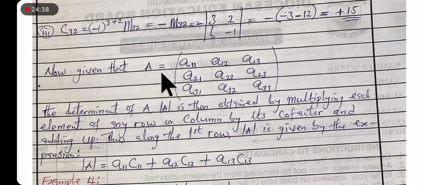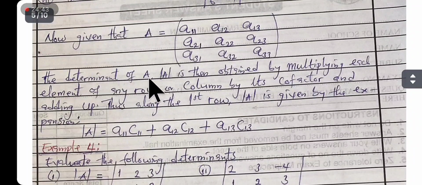So now, given that A is equal to this matrix, the determinant of A, written as determinant of A here, is obtained by multiplying each element of any row or column by its cofactor and adding up. Thus, along the first row, the determinant of A is given by the expansion. Look at the expansion here.